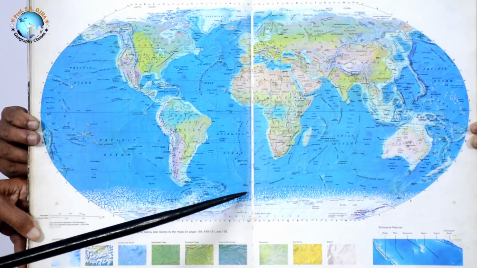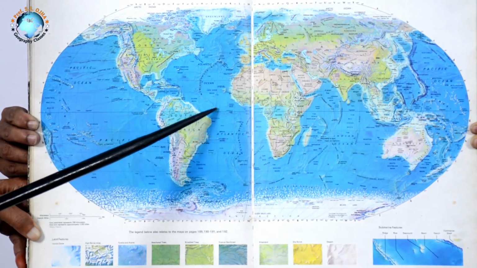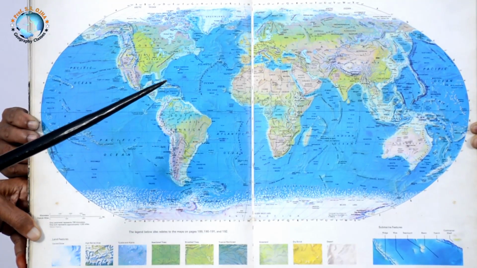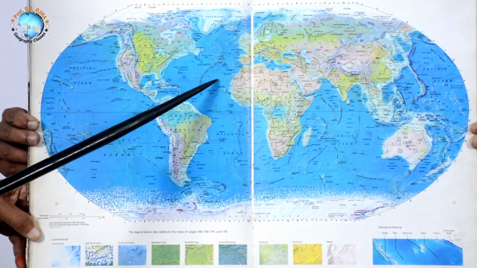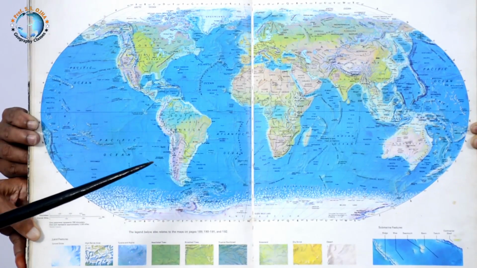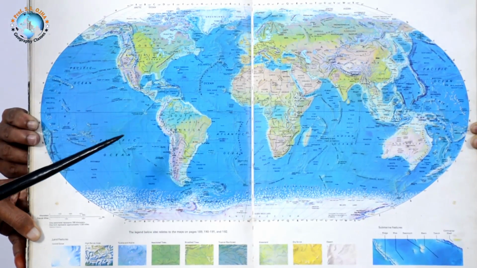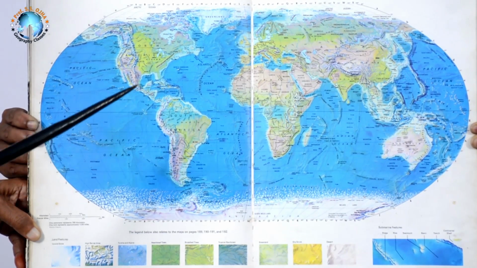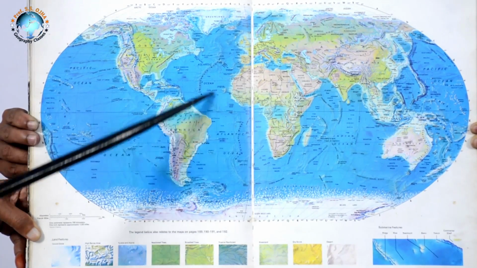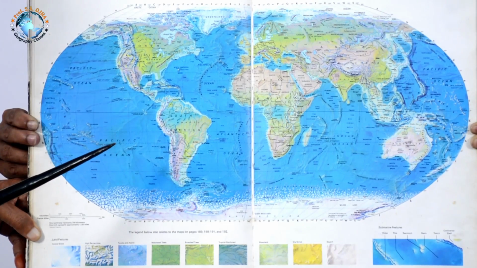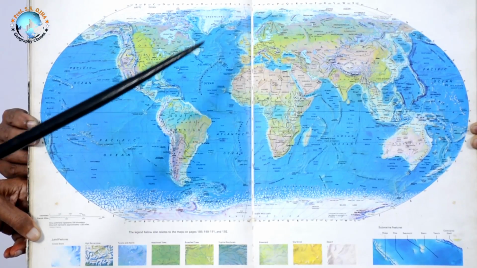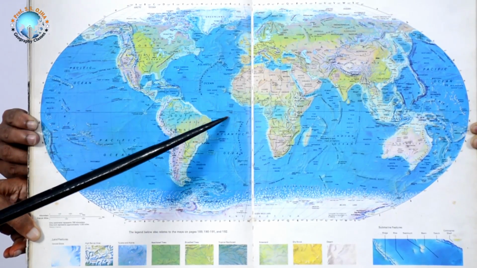Here you are well aware of the mid-Atlantic ridge, and the cause of the ridge is the spreading of the Atlantic Ocean. Why is the Atlantic Ocean spreading? Its cause is that the magma from below the oceanic crust is making an effort to come up, and it is succeeding also.